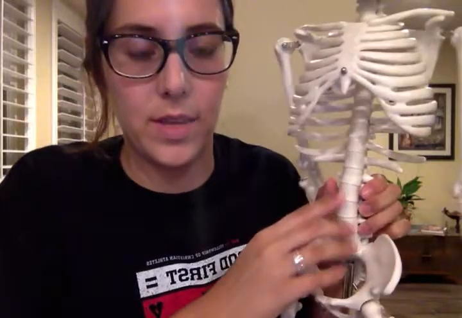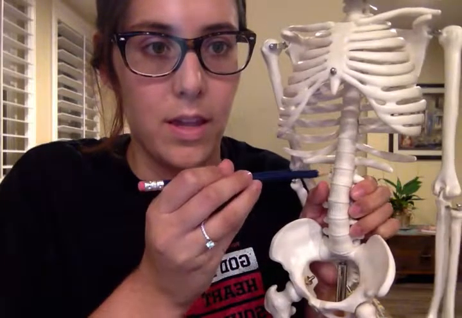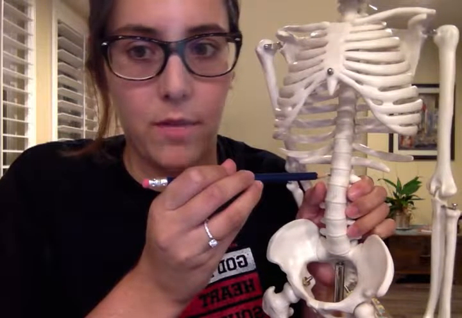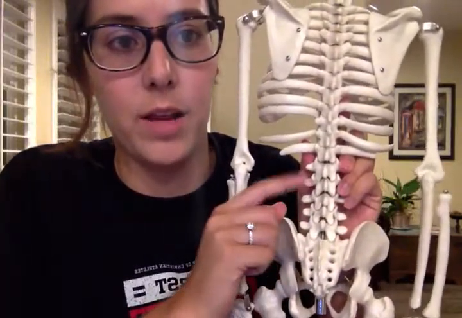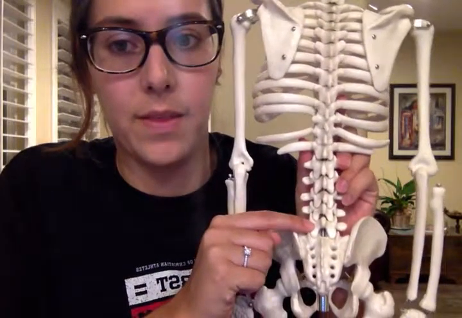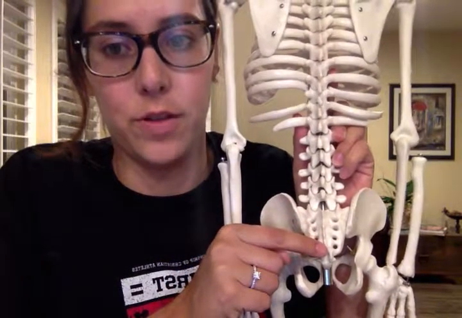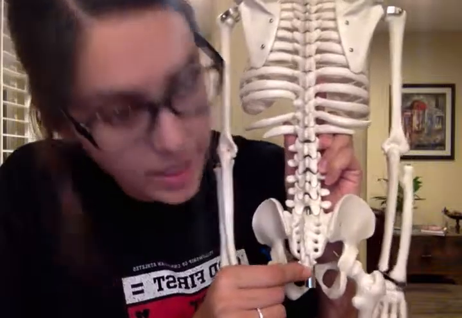Flipping them around on this side, we can see the body, and then of course the positions of the intervertebral discs. There are 5 lumbar vertebrae, and then we have the sacrum, which is composed of 5 fused vertebrae, and of course the coccyx.